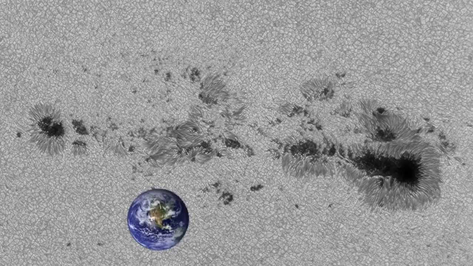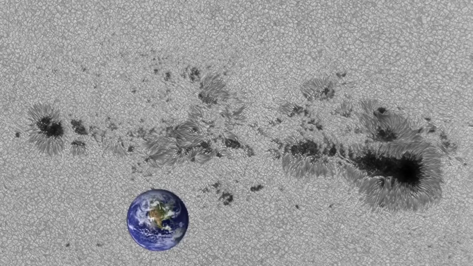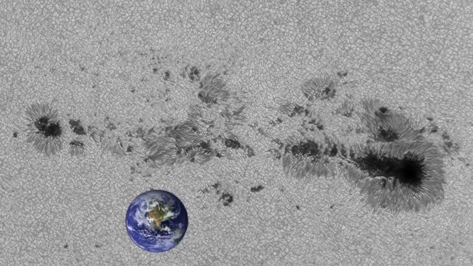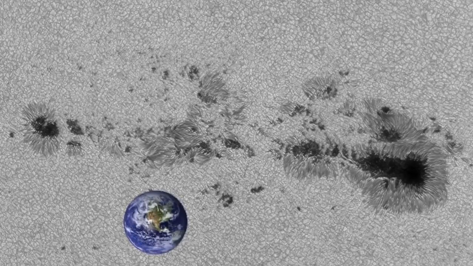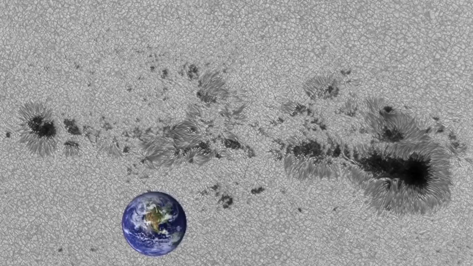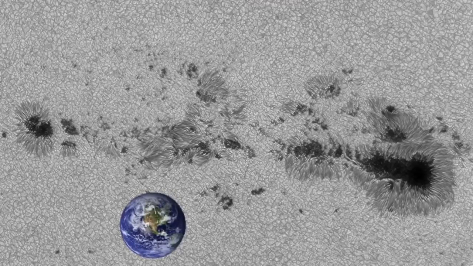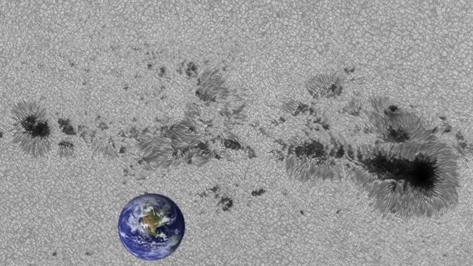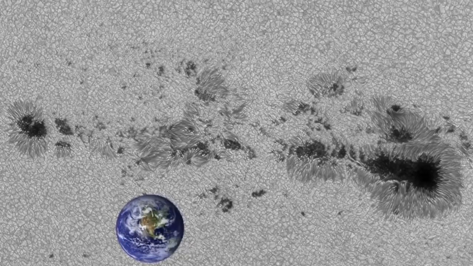The sun's magnetic fields are very complex. The sun is not just a big bright ball of glowing gas. The sun is also a big ball of magnetic fields. But they tend to concentrate into very small, very strong magnetic field regions. And you see several of these here.